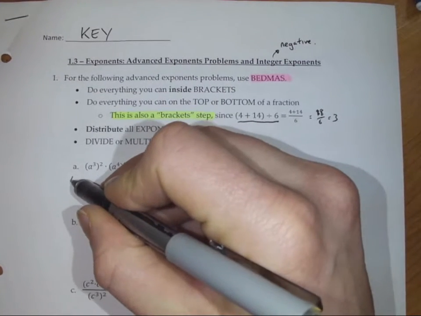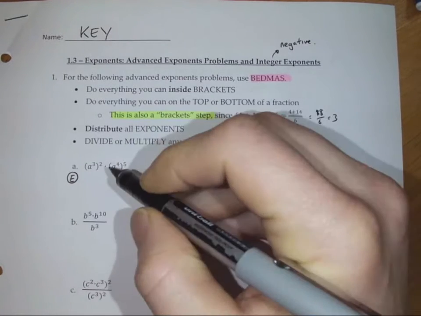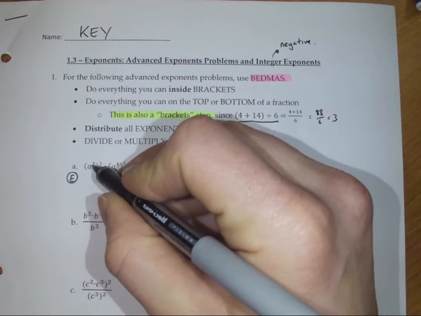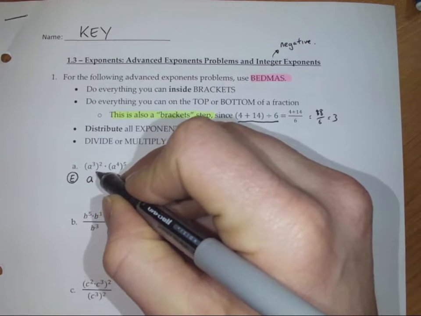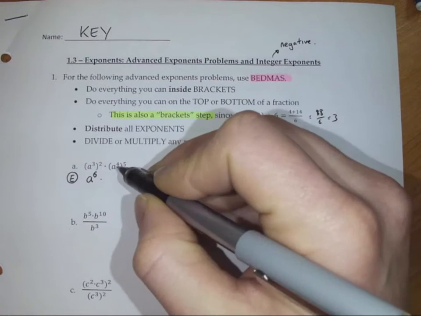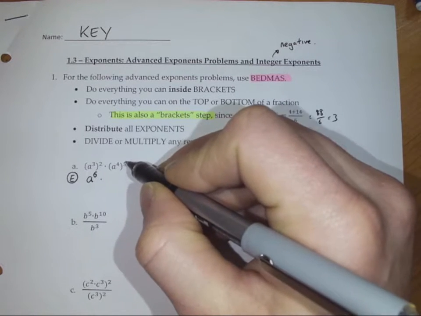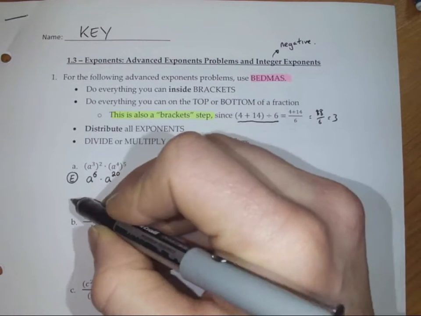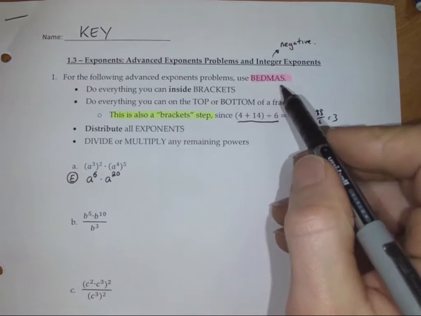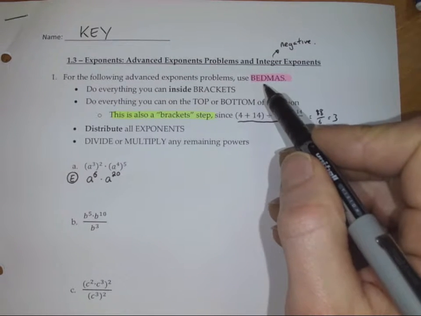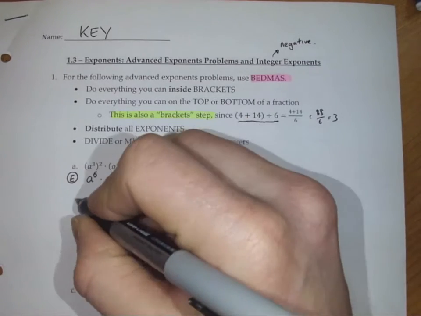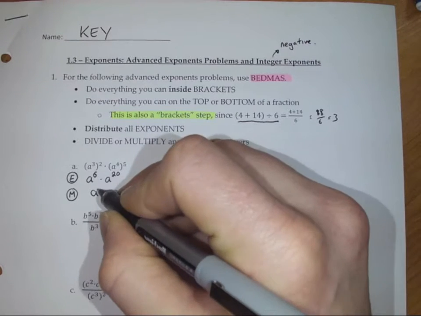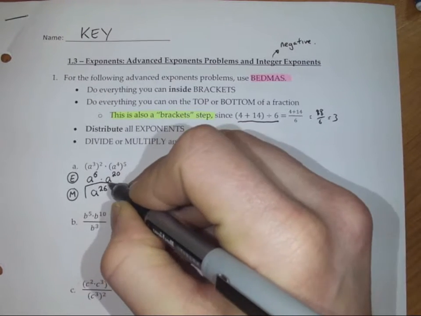So the first thing I'm going to do actually is an exponent step. I'm going to distribute this exponent into this bracket here. So that means I've got a cubed to the power of 2, which means a raised to a power of 6. And that's times a raised to the power of 4 times 5, and that becomes a to the power of 4 times 5, or a to the power of 20. And then I move along my BEDMAS rules, and I've done my exponent, so I'm going to move on. I don't have any division, but I do have a multiplication. And my multiplication rule says I add the exponents. So we have a to the power of 6 plus 20, or a to the power of 26.